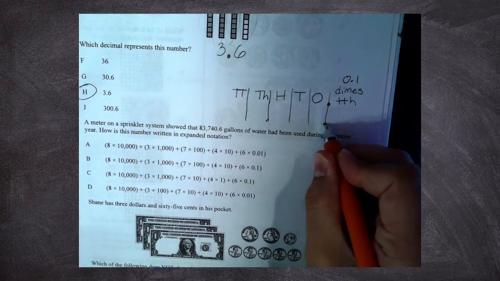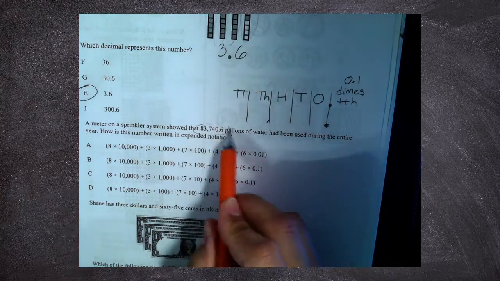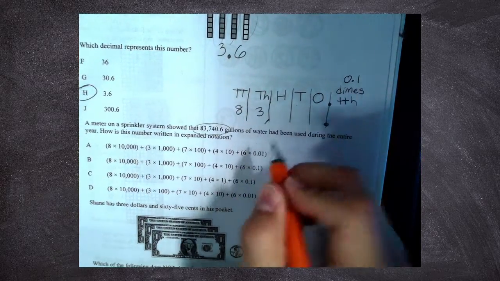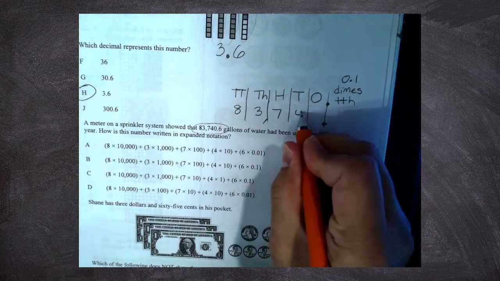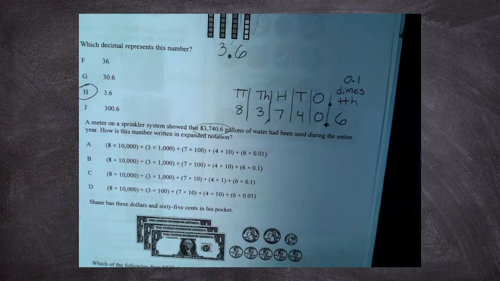I'm going to make sure my comma and my decimal are in the right place. Then I'm going to go ahead and copy my number. 8, 3, comma, 7, 4, 0, decimal 6.